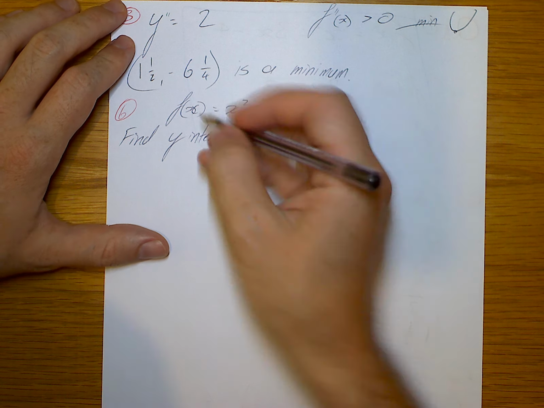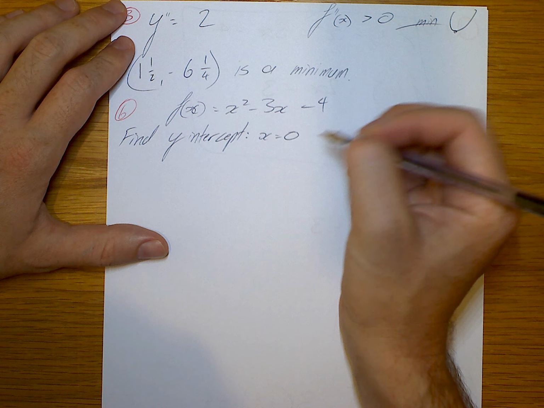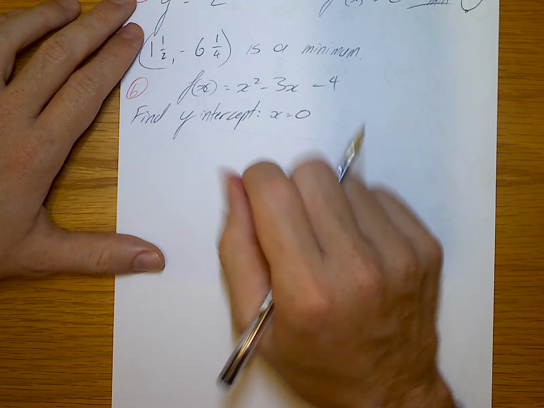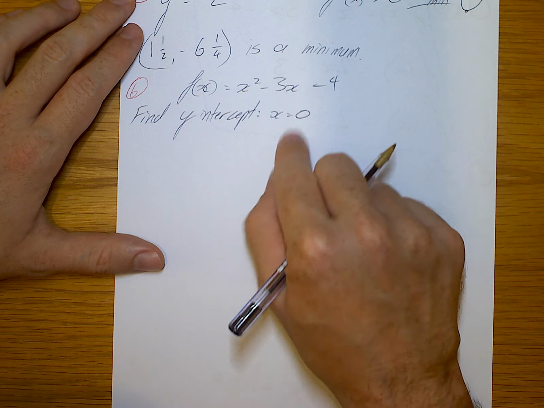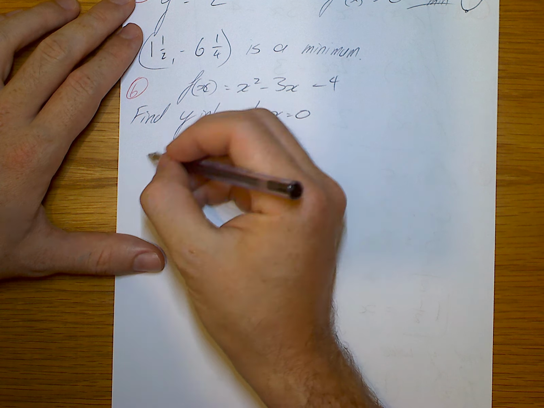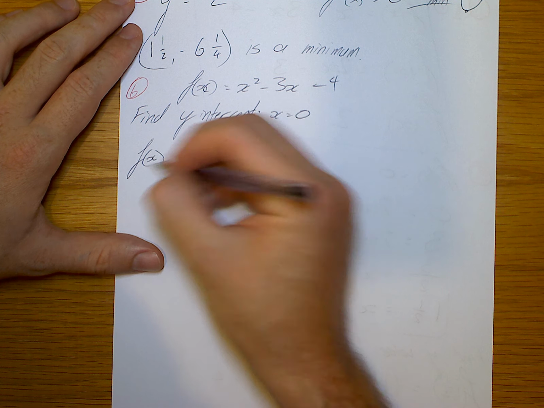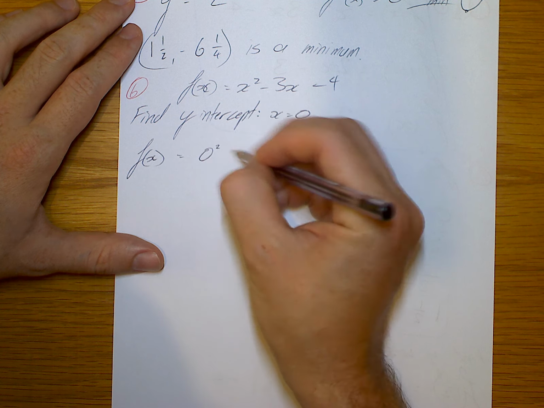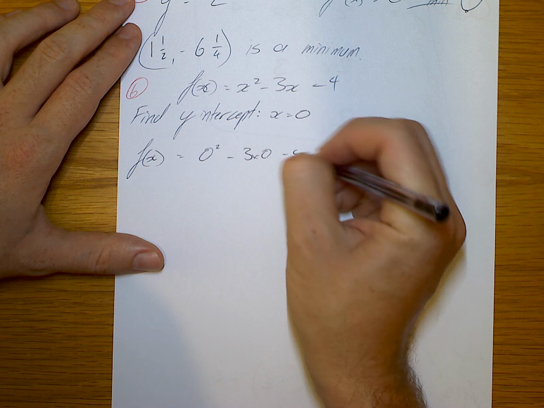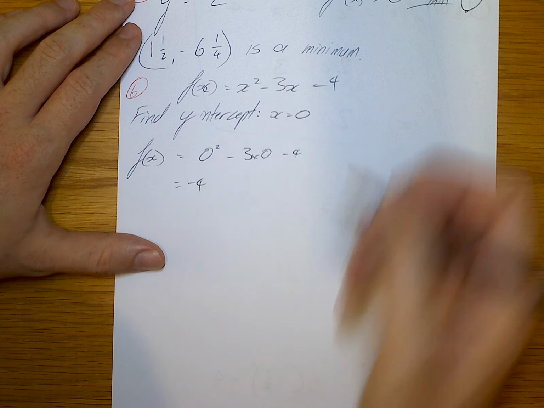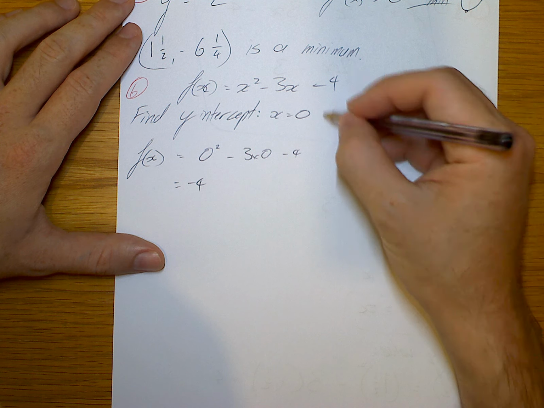Okay, so therefore x will equal 0. So when the line is cutting the y-axis, x will equal 0. So let's put that in. f of x is going to equal 0 squared minus 3 times 0 minus 4. It's going to be minus 4. So that's our y-intercept.